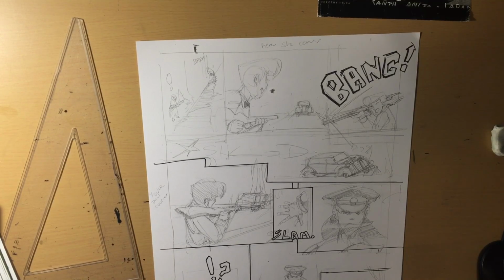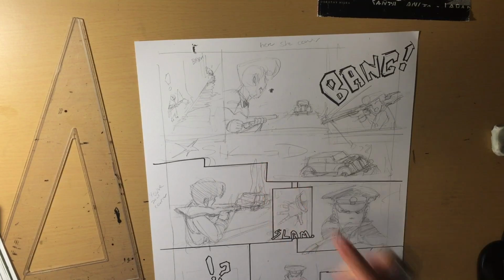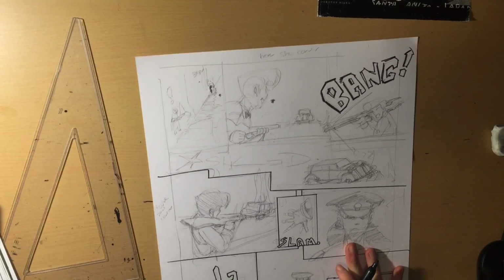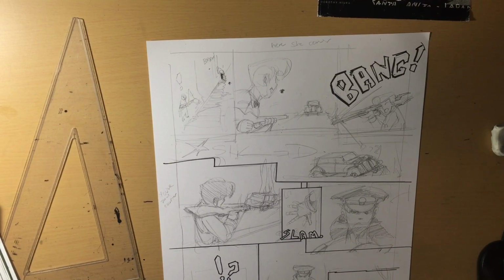Oh, this is trippy in this page, and that's that. So that's there. Skid I might do later. So I won't panel in the first row yet. So pretty much, this is how I start my inking.